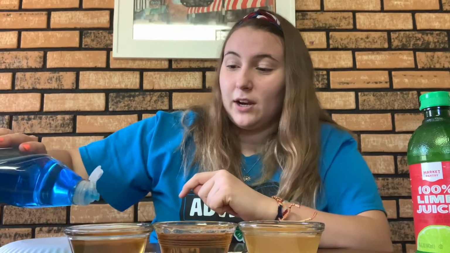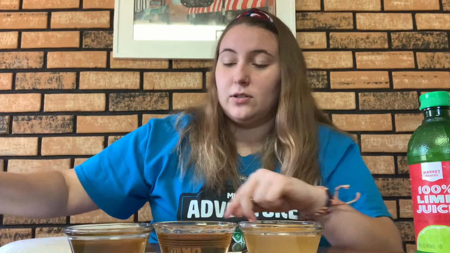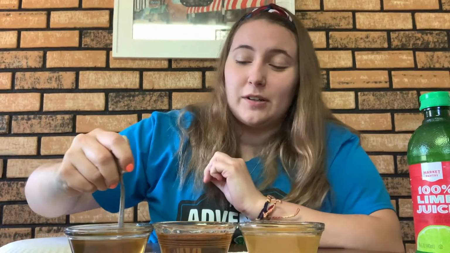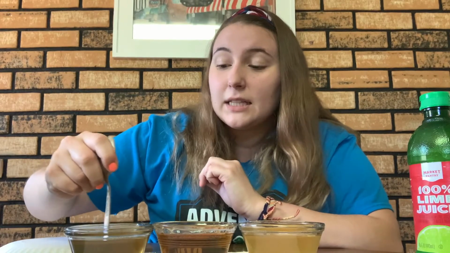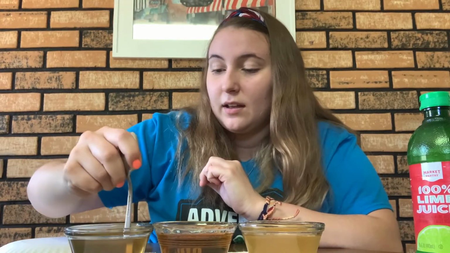And then in this one right here, I'm going to put a little bit of dish soap. I'm going to stir it around just a little bit because I don't want it to get super bubbly. We just want to see it enough so that there is a color change in it. So I stirred that one around. I'm going to scoot it back here in a second.